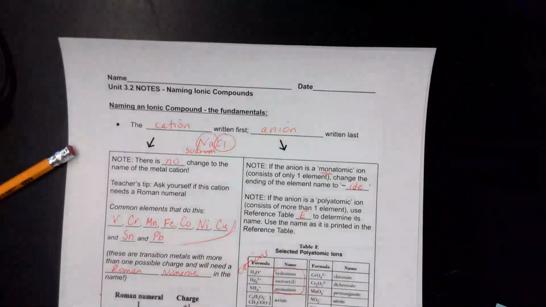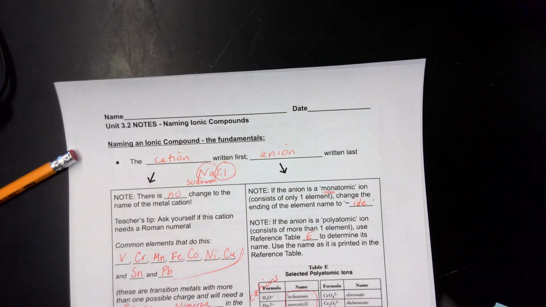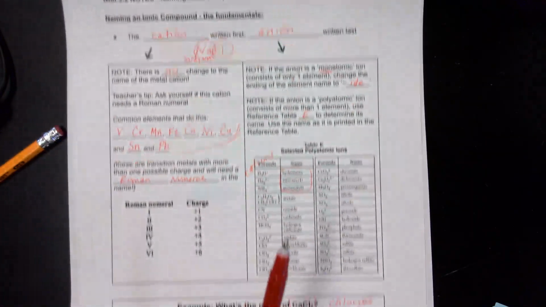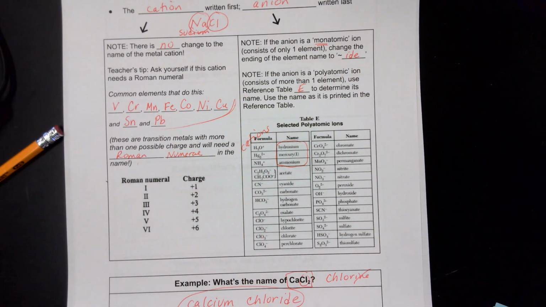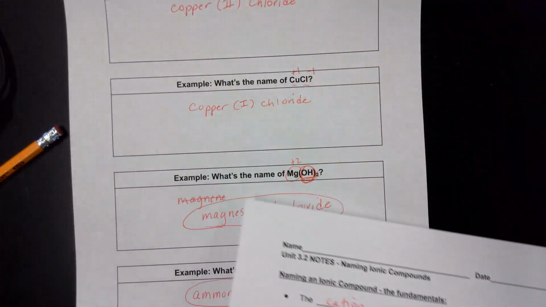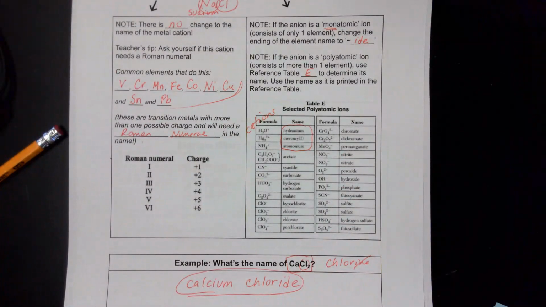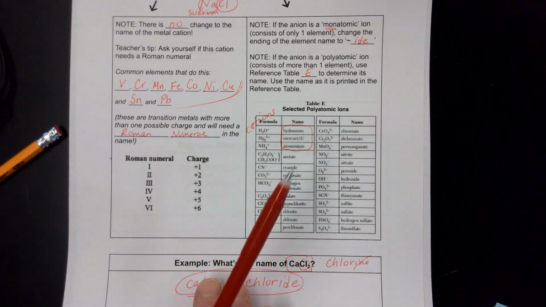So in this lesson, we learned how to name ionic compounds given the chemical formula. We took into consideration whether or not the cation needs a Roman numeral. We also took into consideration whether or not we needed to look at reference table E to name polyatomic ions. That's it for now.